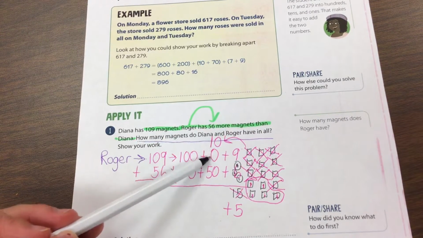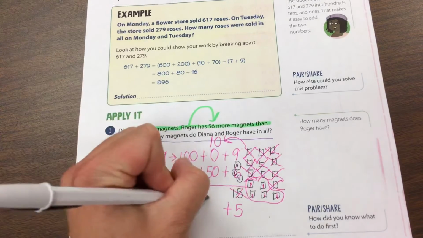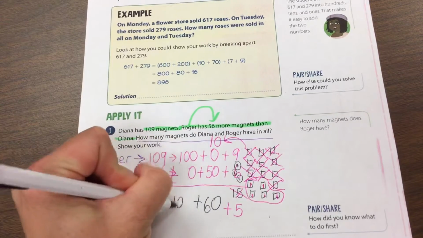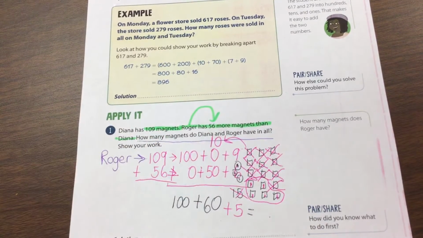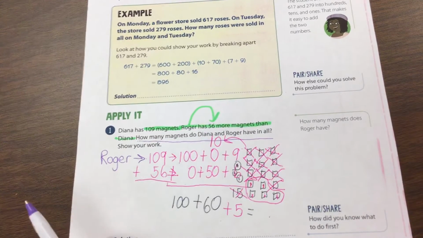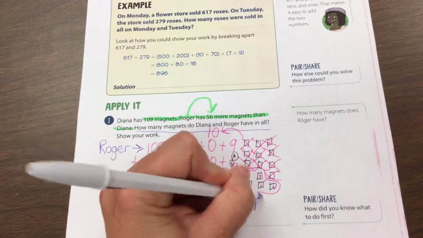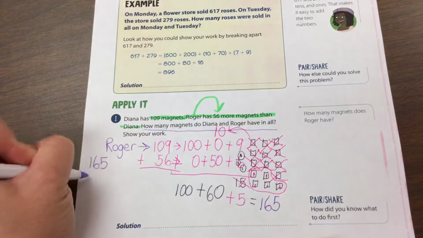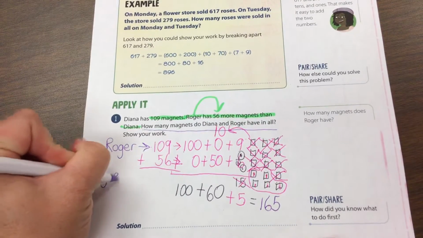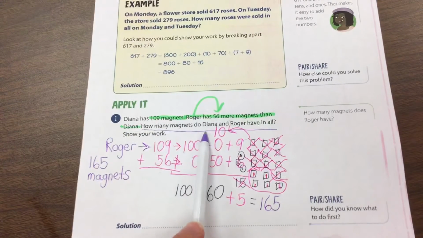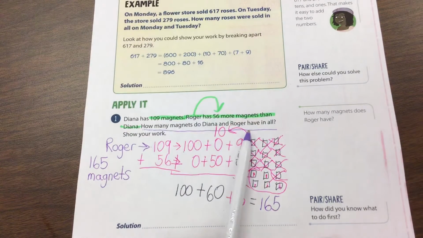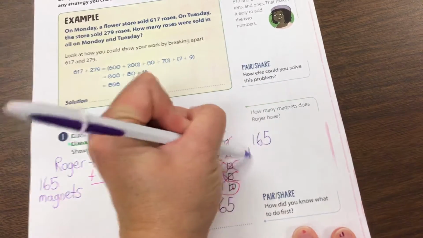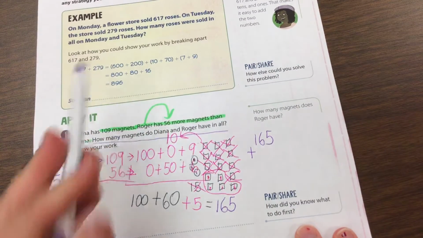What's 10 plus 0 plus 50? I hope you're thinking 60. And 100 plus 0 is 100. So 100 plus 60 plus 5 gives you what number? 165. So we know that Roger has 165 magnets. But now we need to find out how many magnets Diana and Roger have in all. So we're going to take Roger's 165 and add it to Diana's 109 magnets.